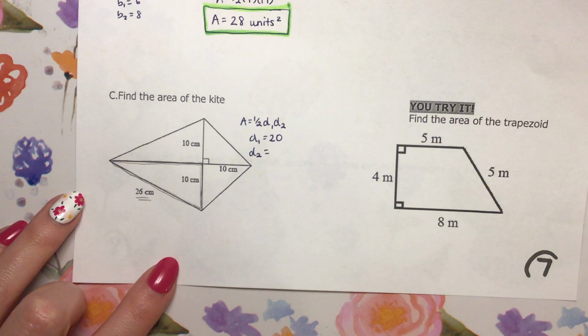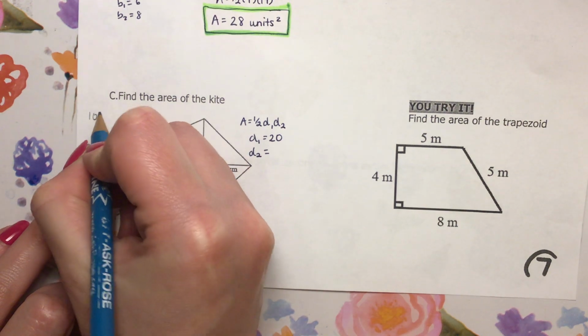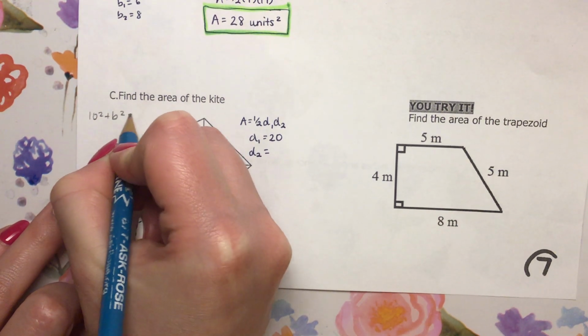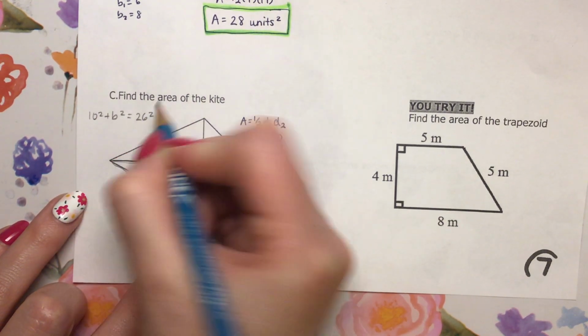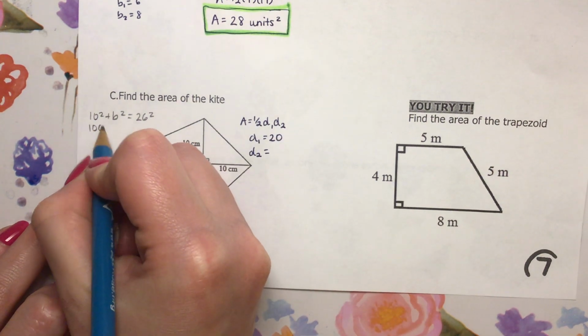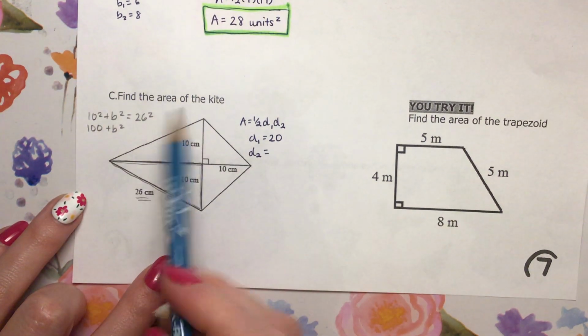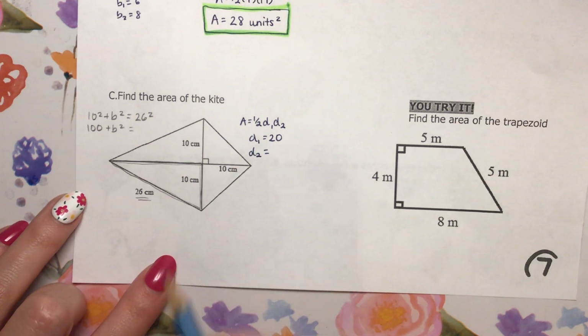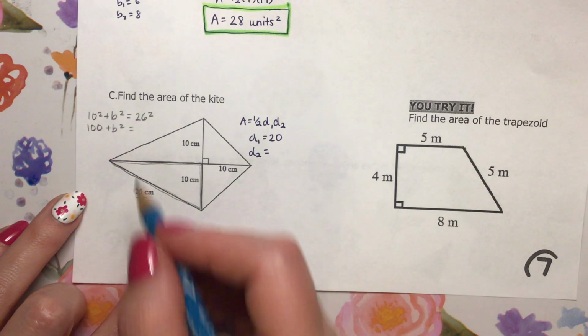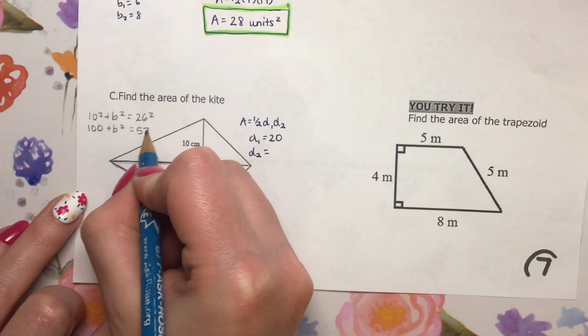So when we use the Pythagorean theorem to solve for this missing side, just make sure that you know the 26 is the longest side. So I have 10 squared plus b squared is equal to 26 squared. Well, 10 squared is easy, that's 100, and you might need to use your calculator to figure out what 26 squared is. That is going to get us 676.